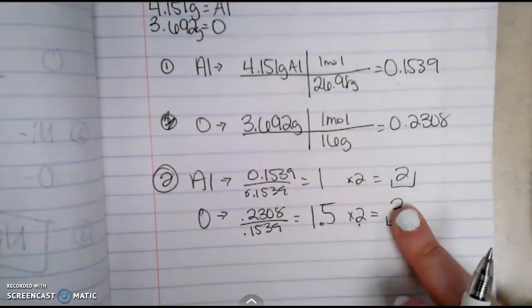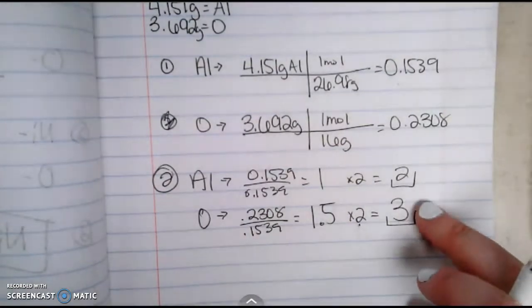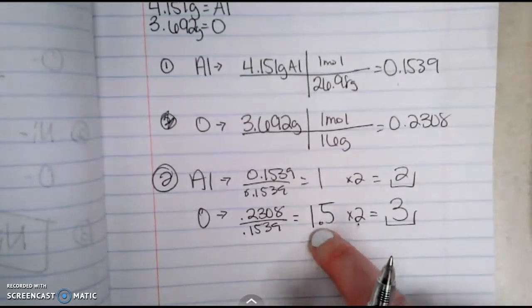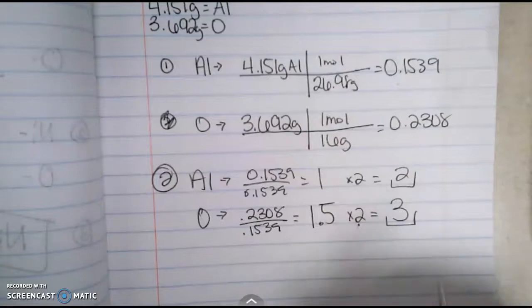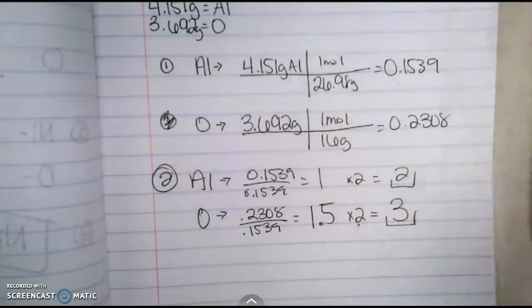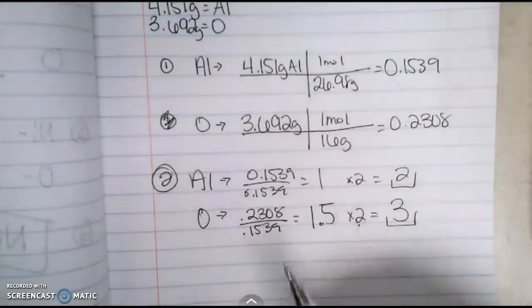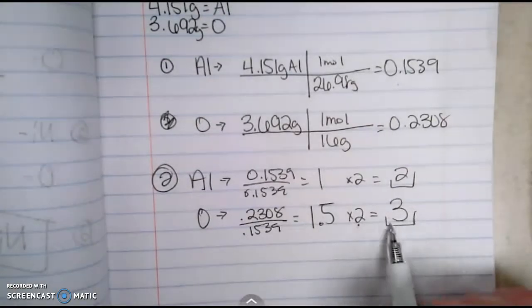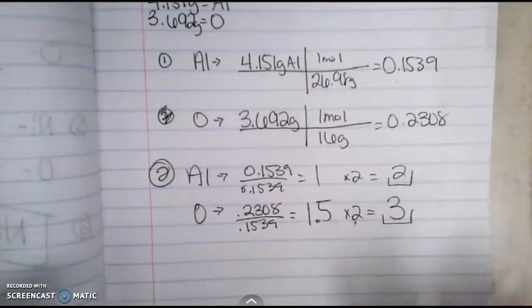This does not happen very often. You just need to be aware that if this was 1.8 or 1.9, that's an easy round. But because it is 1.5, that is dead smack in the center. And so we never round 0.3, 0.5, or 0.7. You always have to find the whole number that those are closest to.